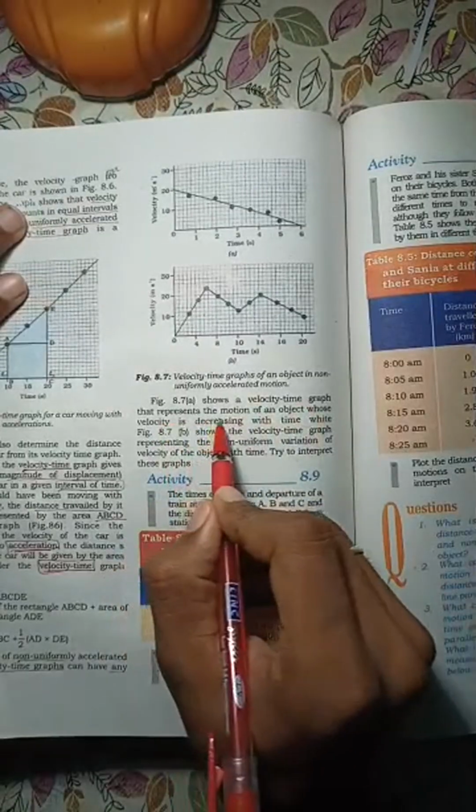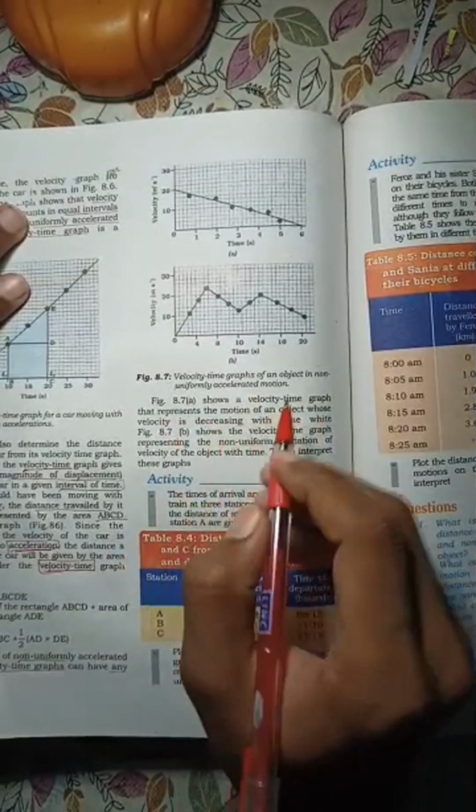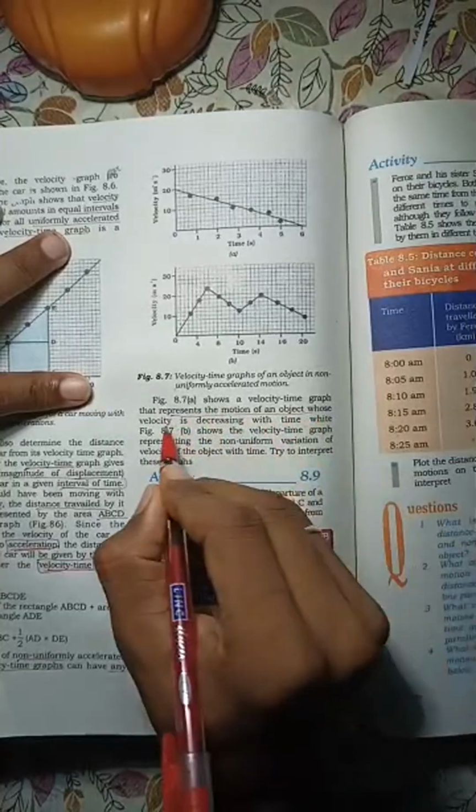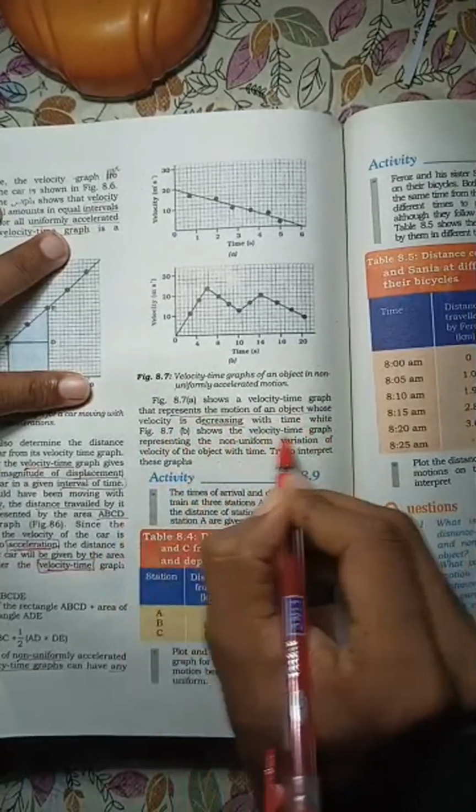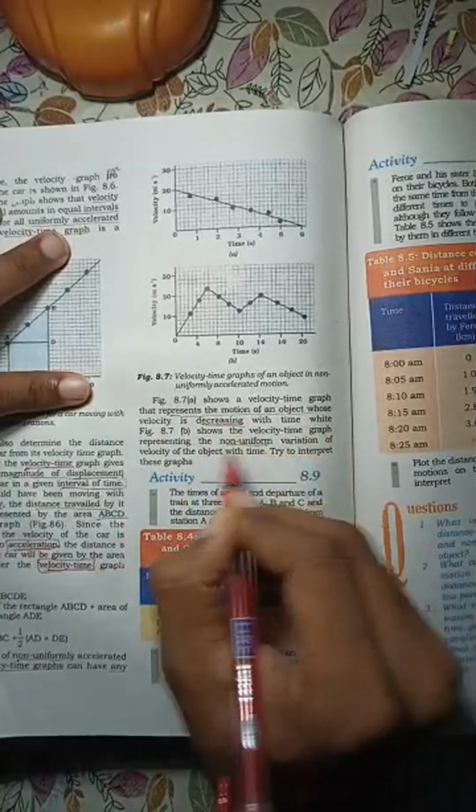The velocity-time graph represents the motion of an object, with velocity decreasing over time, and represents uniform or non-uniform variation of velocity of the object.